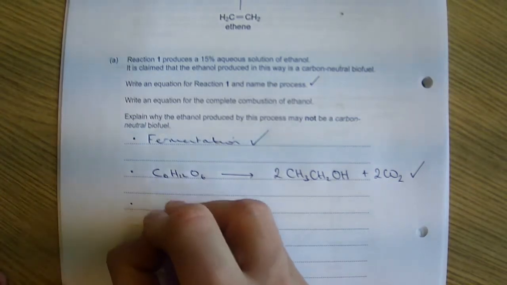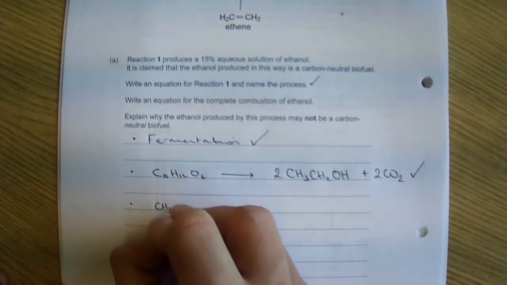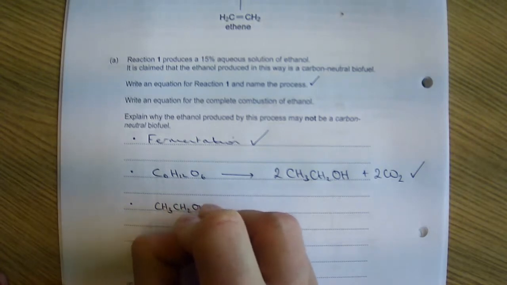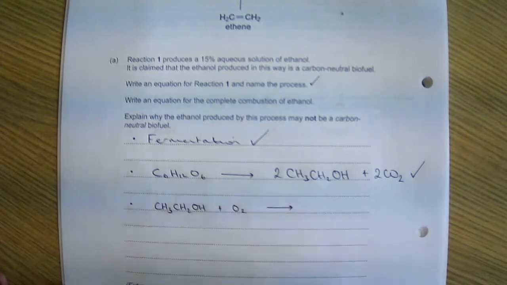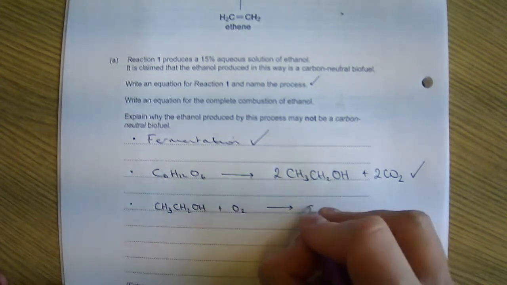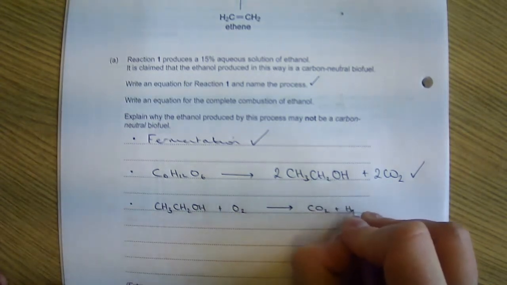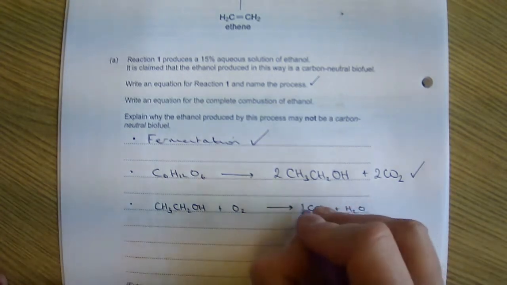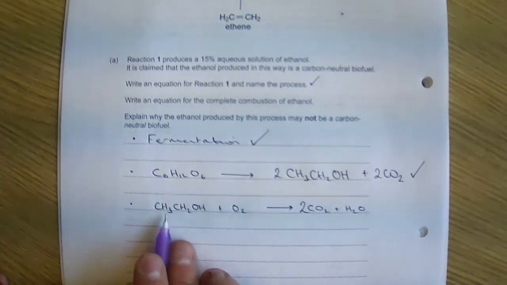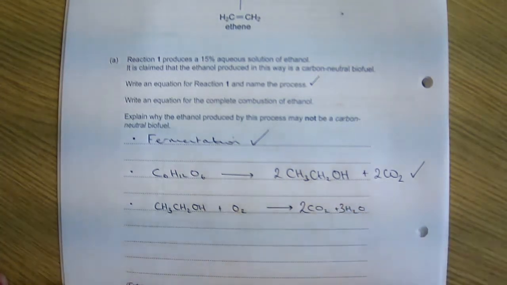So complete combustion: CH3CH2OH. If it's a combustion reaction, we need to add oxygen. And because it's complete combustion, we are going to form carbon dioxide and water. Then we need to balance. 2 carbons means 2 CO2. 6 hydrogens means 3 lots of H2O.